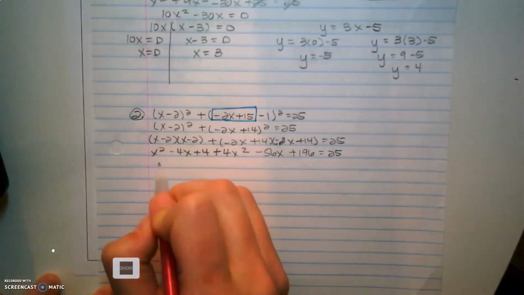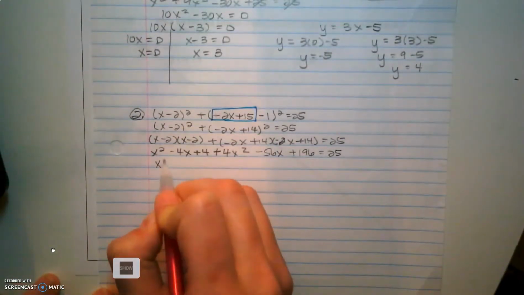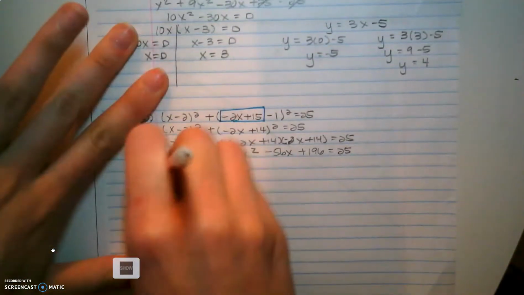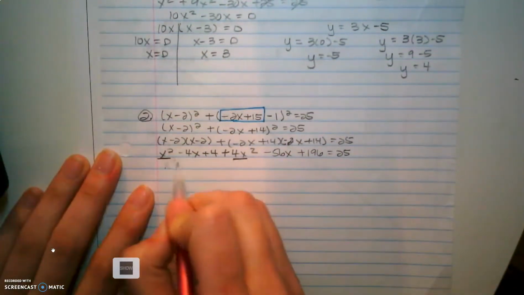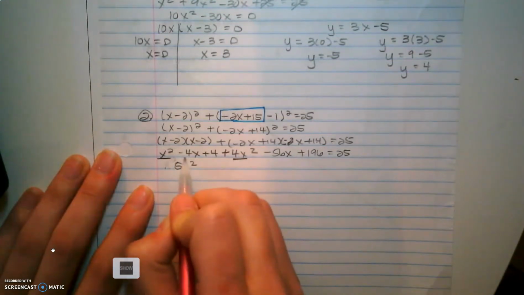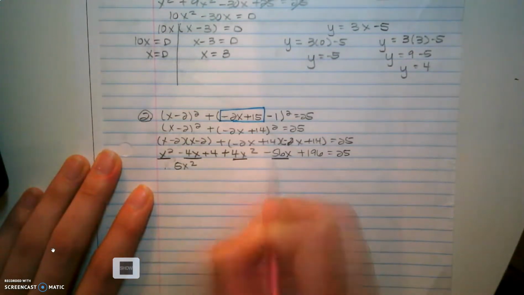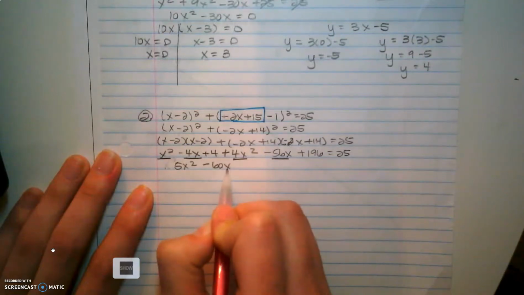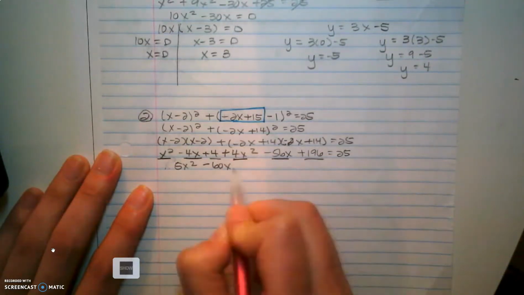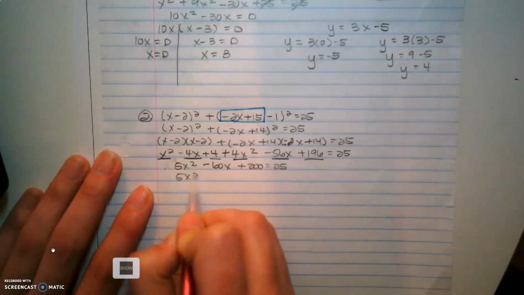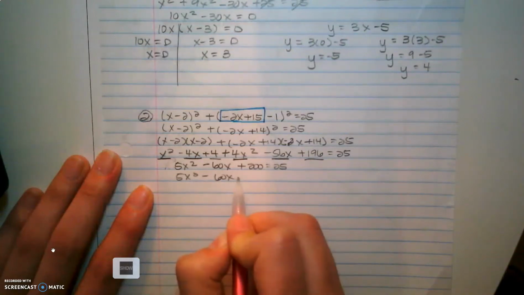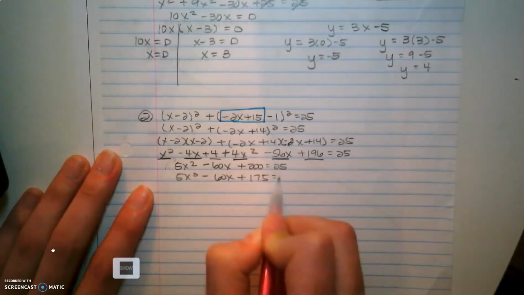So let's continue to clean some things up. Let's combine like terms. X squared and 4x squared, that's 5x squared. Negative 4x, negative 56x, that's negative 60x. 4 and 196, that's plus 200, is equal to 25. So 5x squared minus 60x plus 175 is equal to 0.